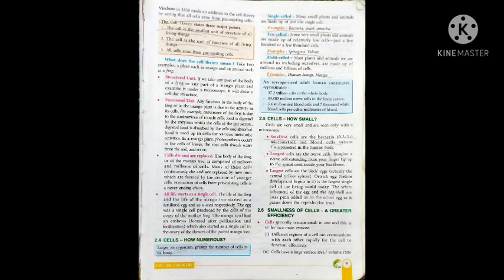Cells die and are replaced. The body of the frog or of the mango tree is composed of millions and millions of cells. Many of these cells continuously die and are replaced by new ones, which are formed by the division of younger cells. Formation of cells from pre-existing cells is a never-ending chain.